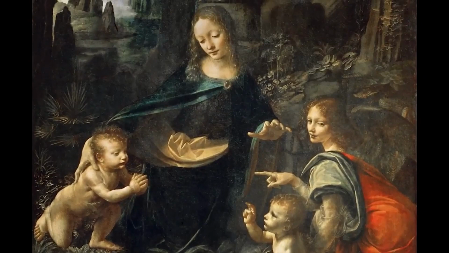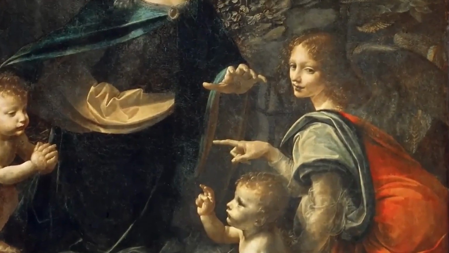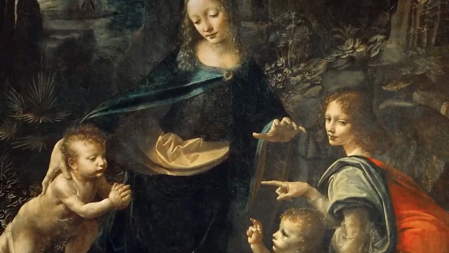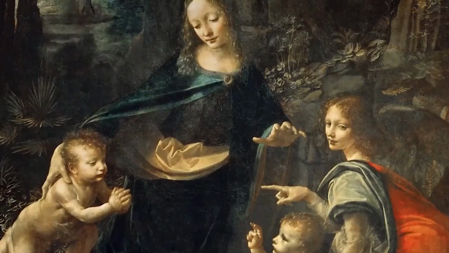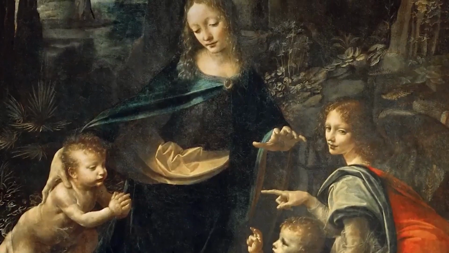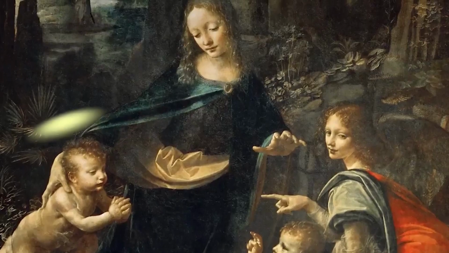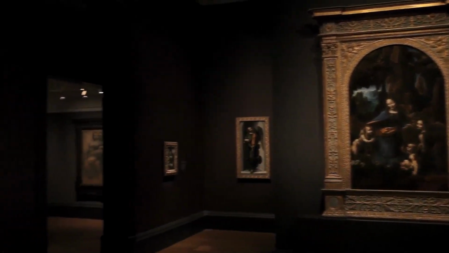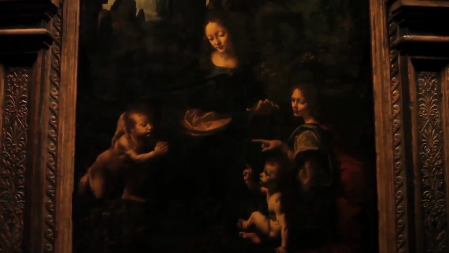The interpretations of The Virgin of the Rocks continue to evolve and contribute to our understanding of these paintings. Each viewer might see something slightly different, and that's the beauty of art. It invites us to perceive and interpret in our own unique ways. But one thing remains certain: The Virgin of the Rocks, with its innovative representation of holy figures and enchanting landscapes, is indeed a mystical vision, a testament to Leonardo's genius.